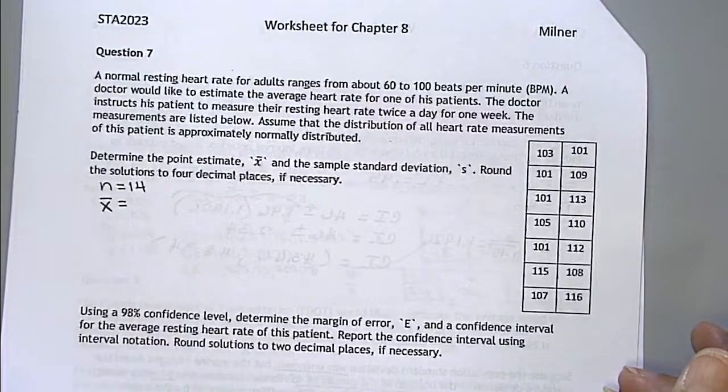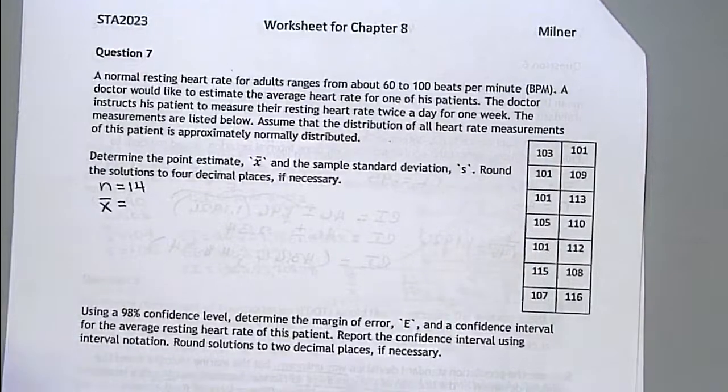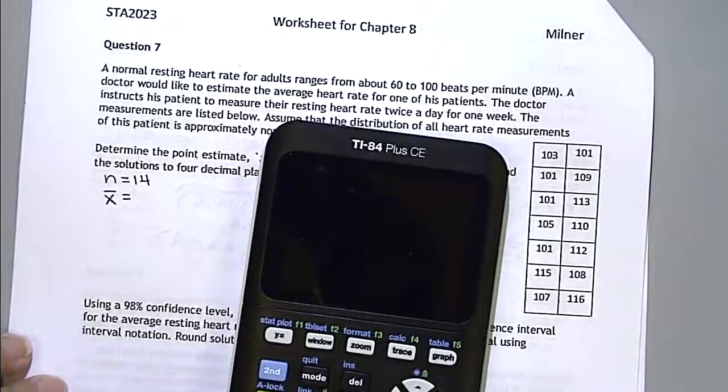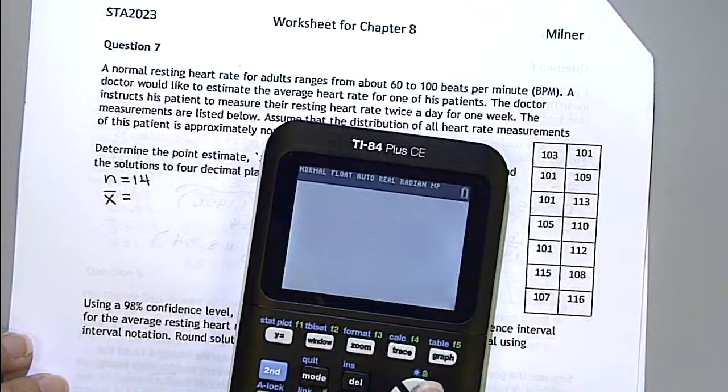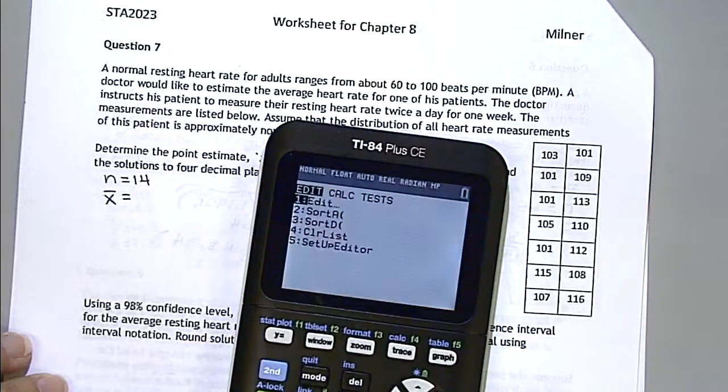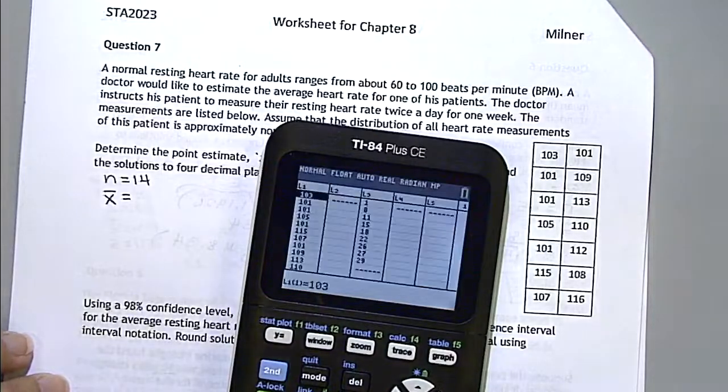Do you know the population standard deviation? Do you even know the sample standard deviation? But you can calculate it, right? Do you remember how? One of the ways that we've done it is we go into a list. I'm going to clear this one real quick.